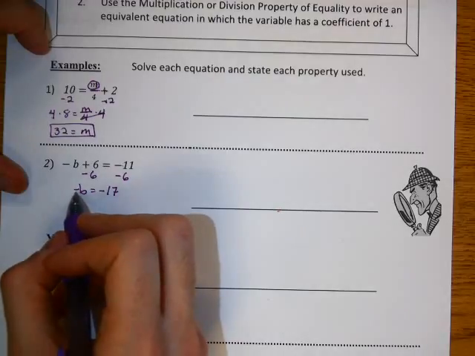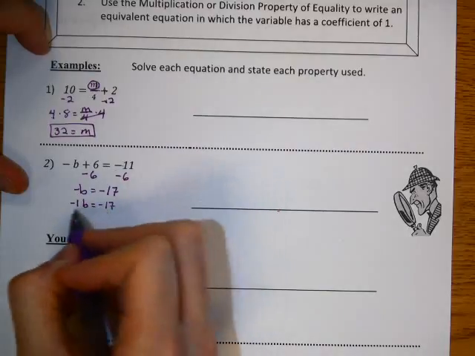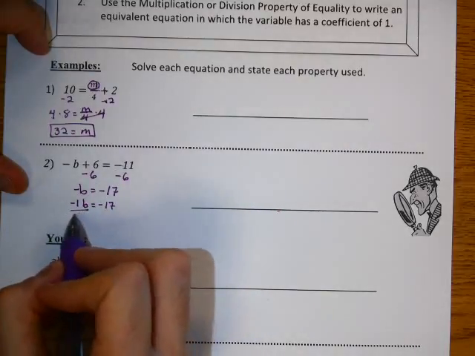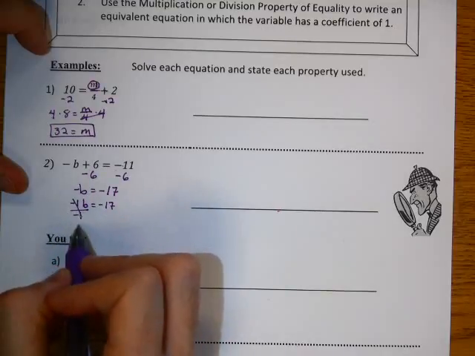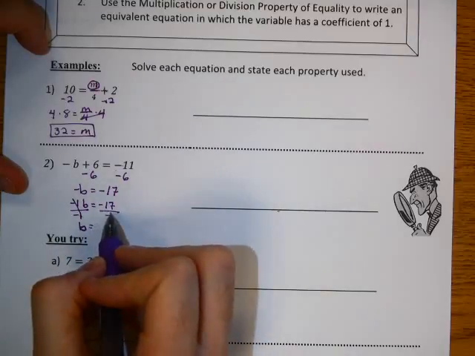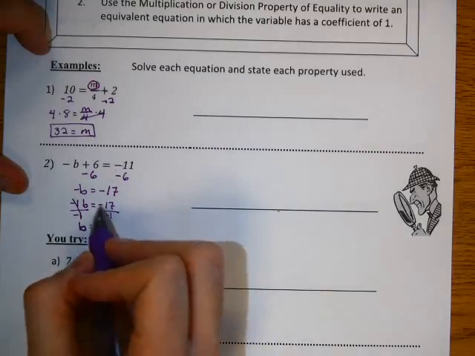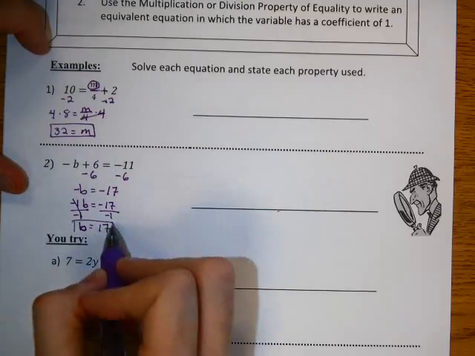Alright, well, negative b. Remember what I said, that negative? That actually means negative 1, right? And I just rewrote it so you can see that. So I can technically divide by negative 1, since it's negative 1 times b, and that would make this positive b, and then divide this by negative 1 as well. And it does the same thing. Negative 17 divided by negative 1 is positive 17. Okay?